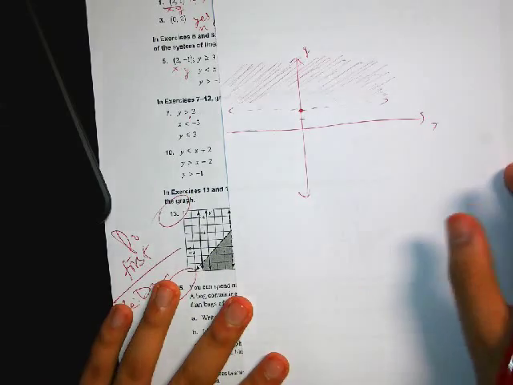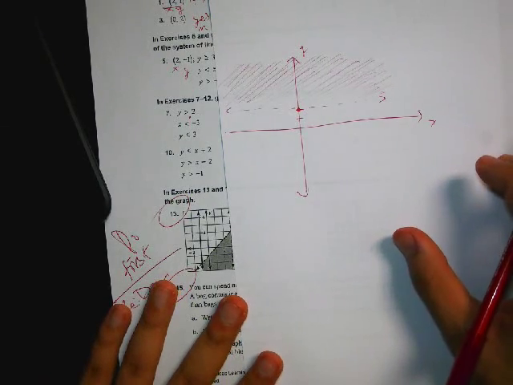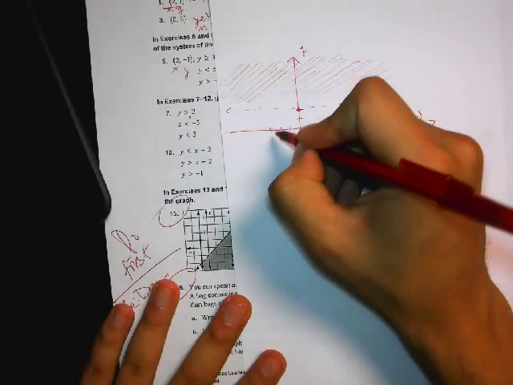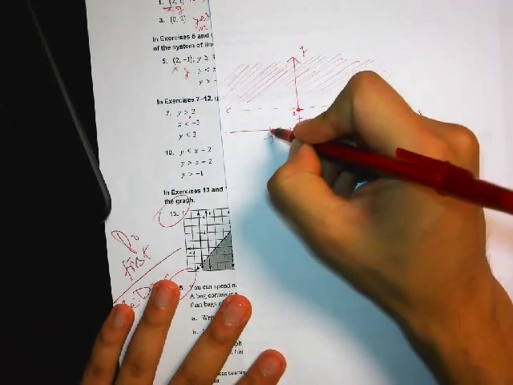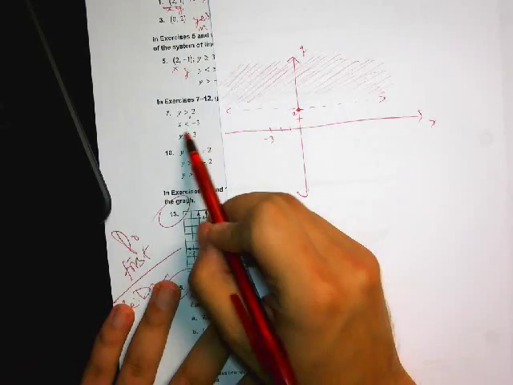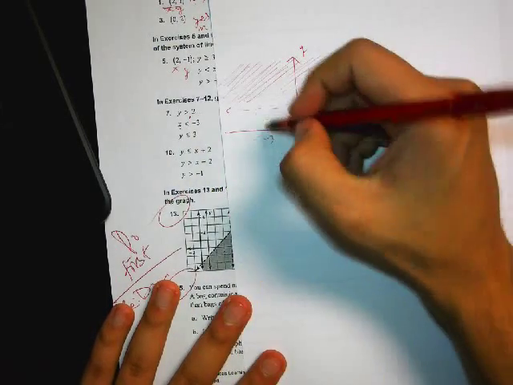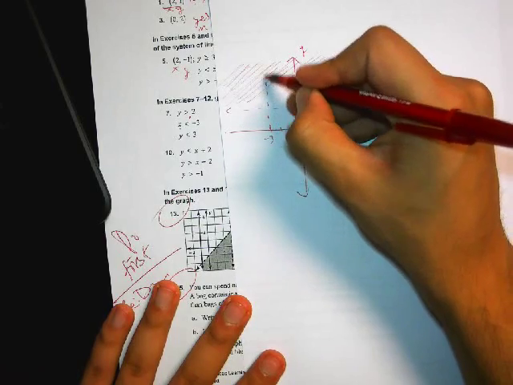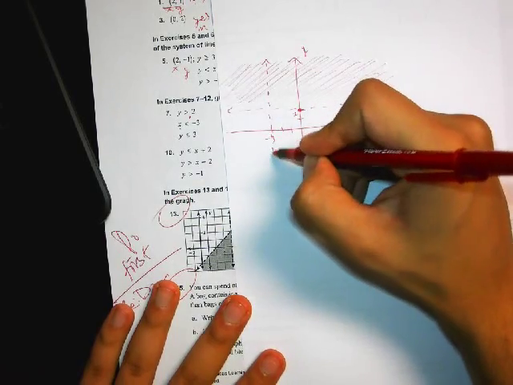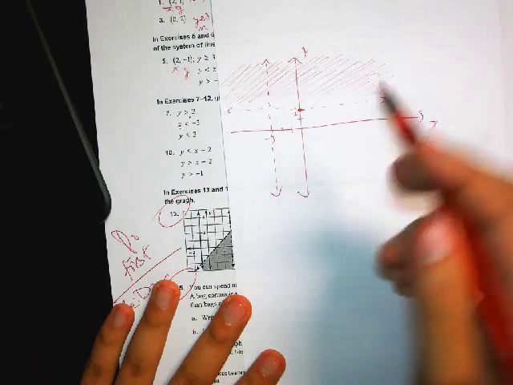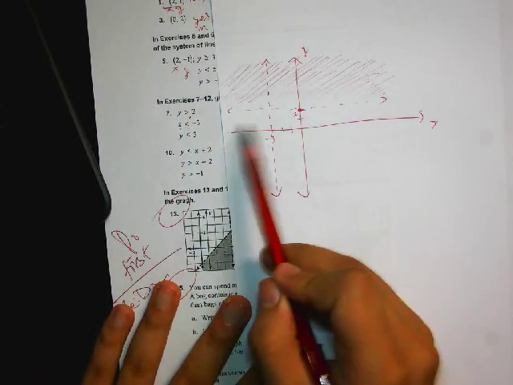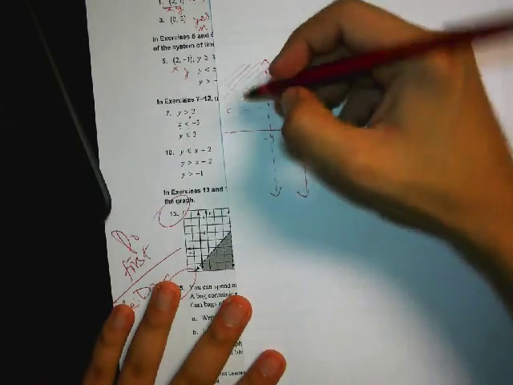The next one is x is less than -3. So go to -3, 1, 2, 3. And here's just x, so that's going to be a vertical line. And again, no equal sign, so it's a dashed line. The x values that are less than -3 are the ones to the left. So I'm going to shade that in just a bit darker.